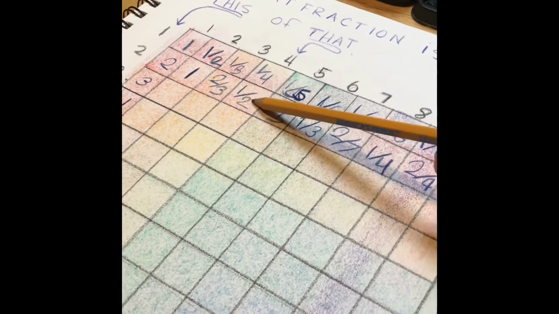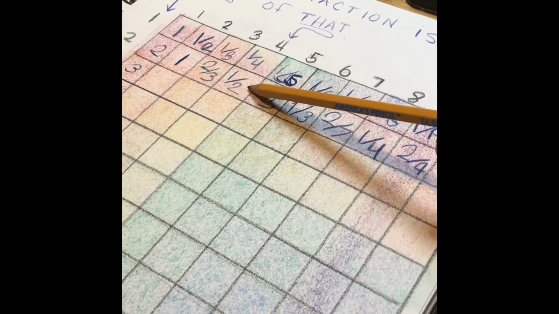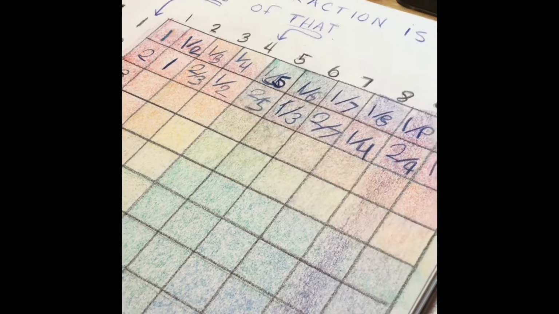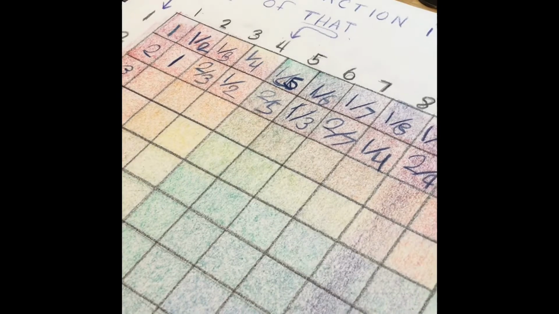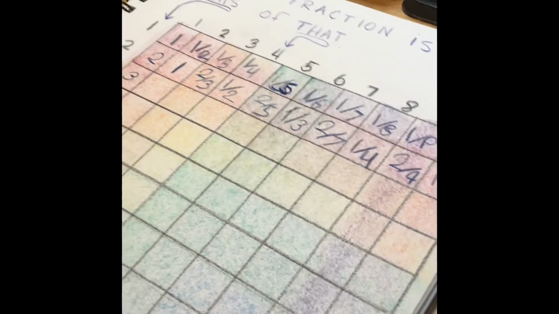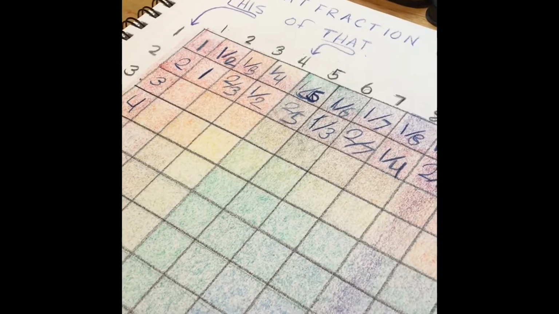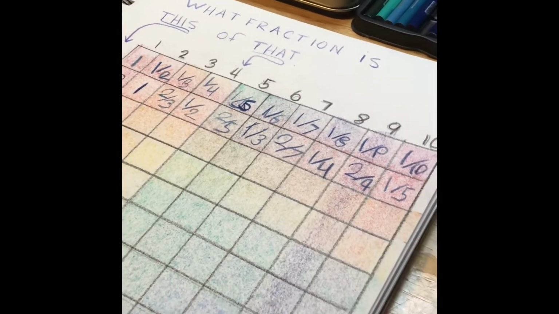So this 1/2 is the same as 2/4, right? But it's also 1/2. Do you see 1/2 in any of the other rows? Which fractions are the same? Do we have any fractions that are the same between the two rows?